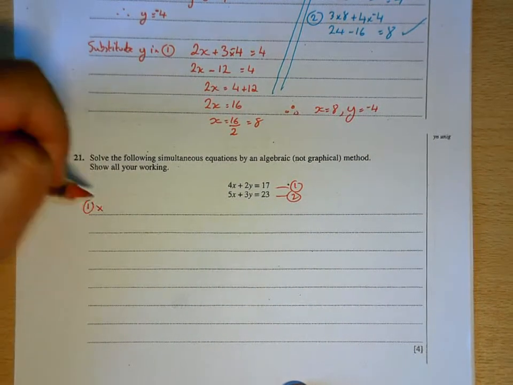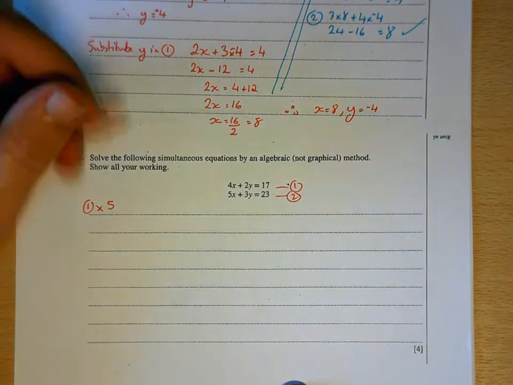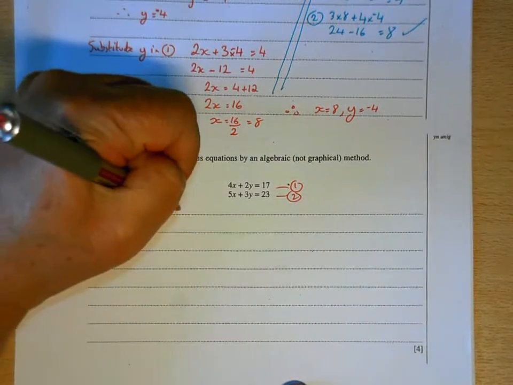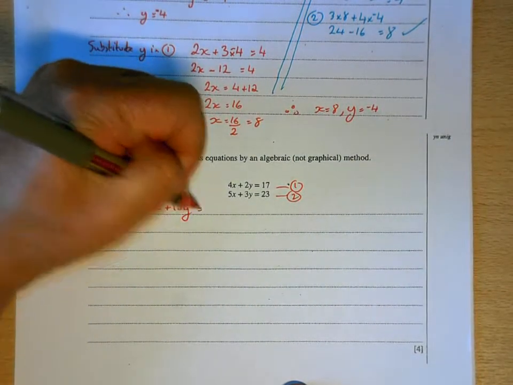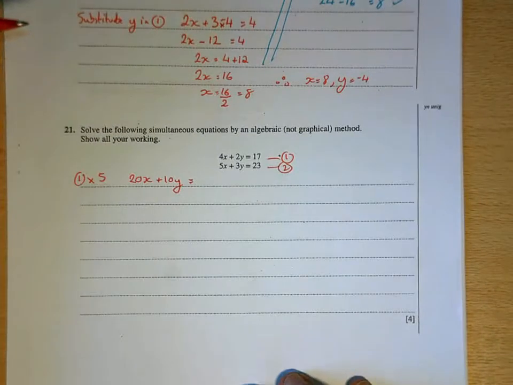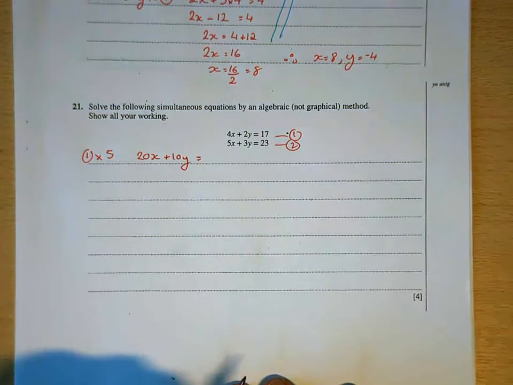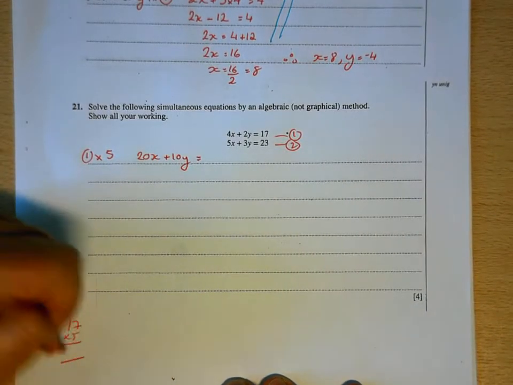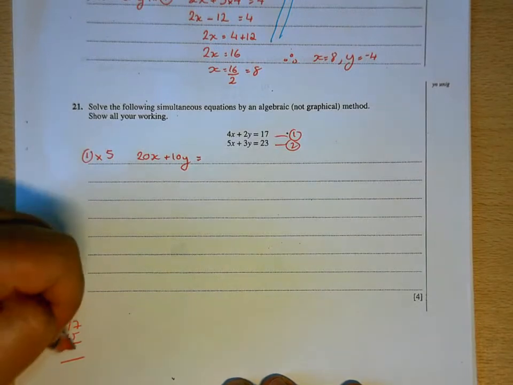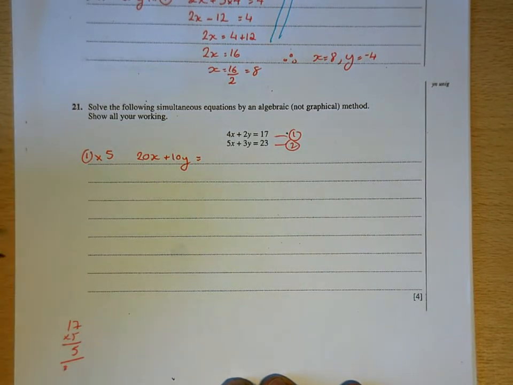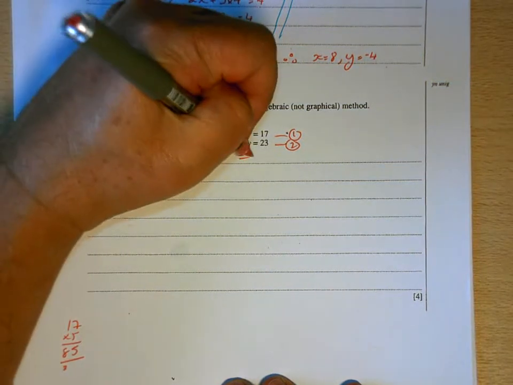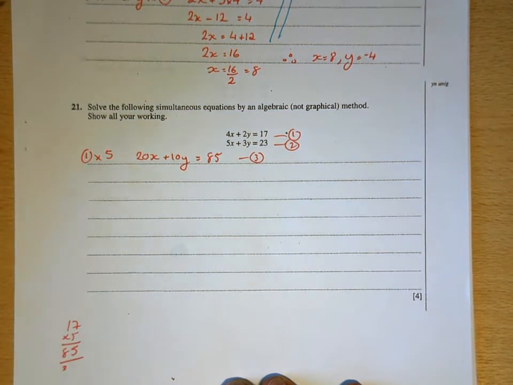So equation 1 multiplied by 5. So that's going to be 20x plus 10y equals, now if you're not sure, because this is likely to be on a non-calculator paper, what 17 lots of 5 is, do it somewhere else. 17 times 5, 5 7s are 35, 5 down, carry the 3, 1 5 is 5, and 3 is 8. So that's equal to 85, equation 3.